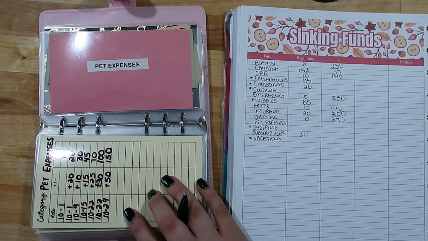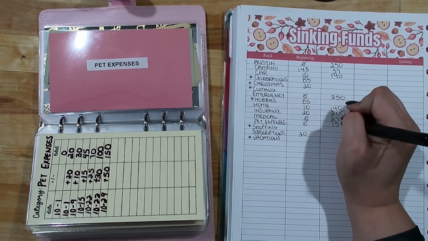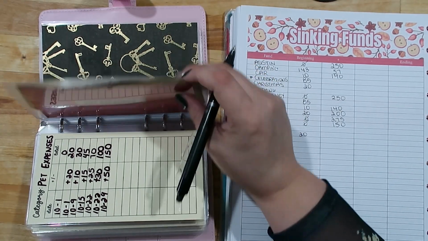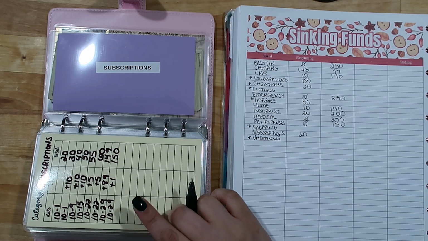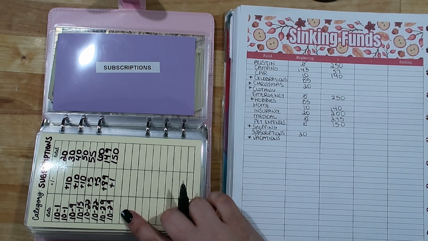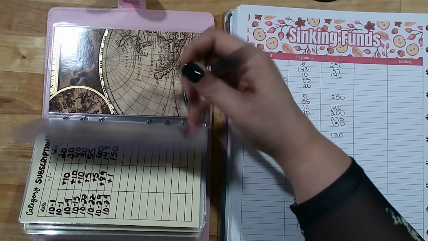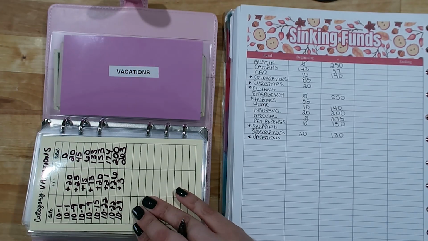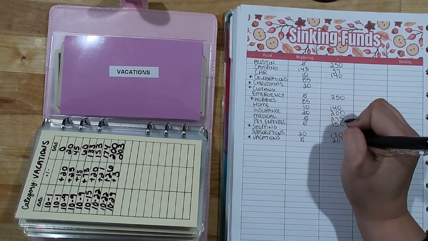For pet expenses, we started with 0 and we added 150. I like these nice round numbers that are easy to add. For subscriptions, we started with 20 and we have 150 now, so that means we added $130, right? And then for vacations, we started with 0 and now we have 203. So we added 203 there.